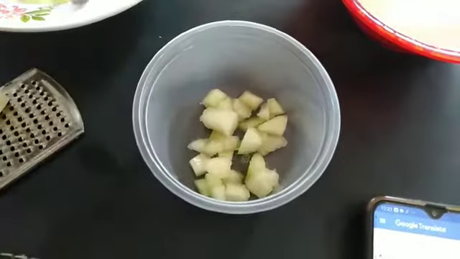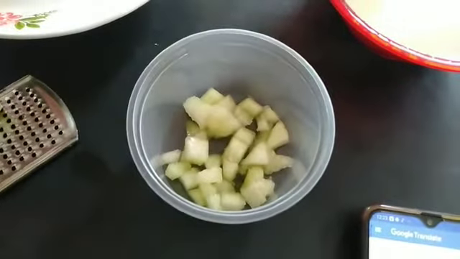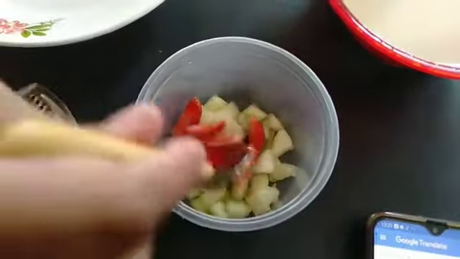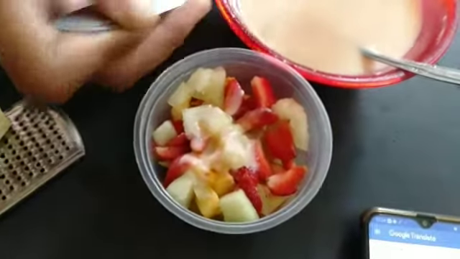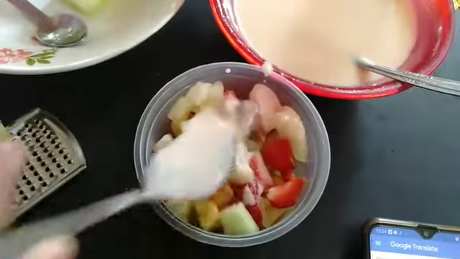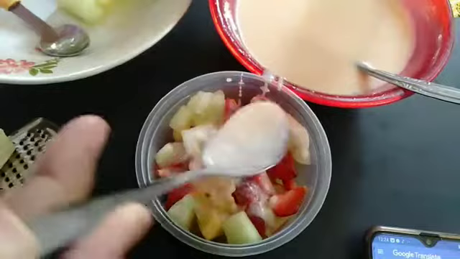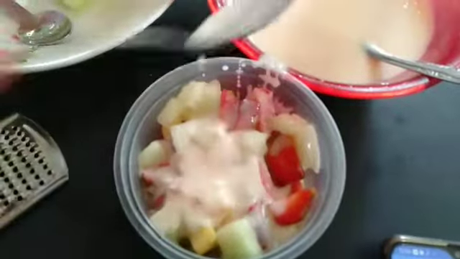Put the cut fruit into a small container. Then put the sauce in the small bowl. Then grate the Emina milk cheese on top of the fruit and the sauce.